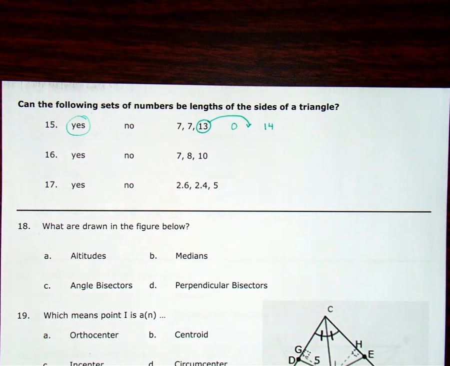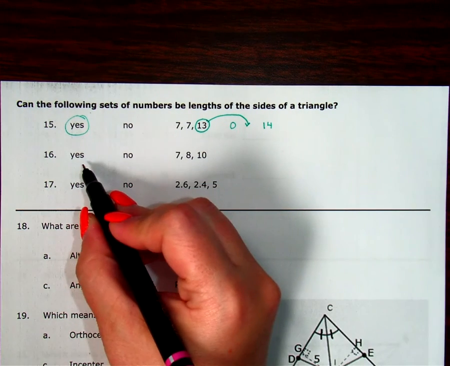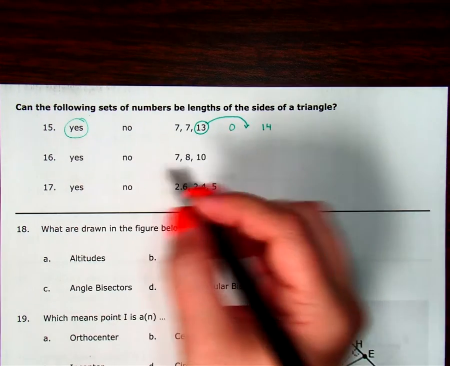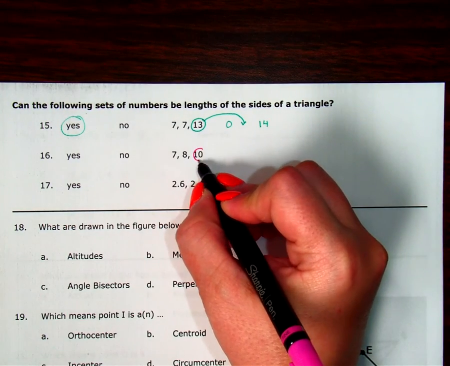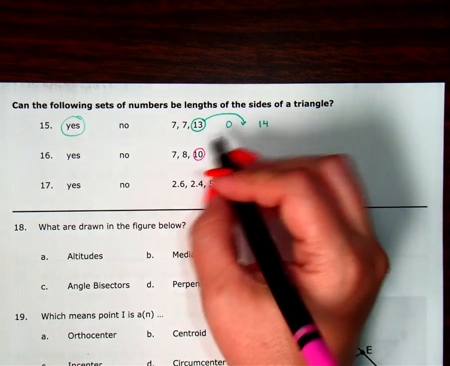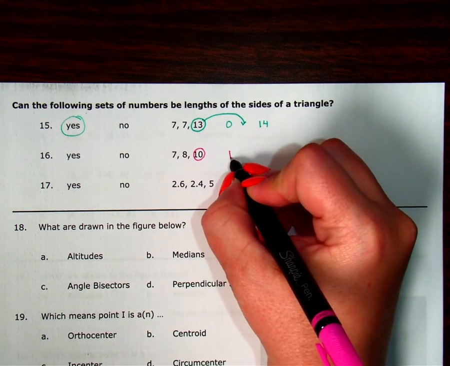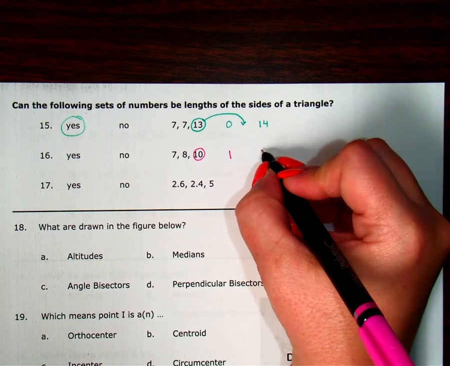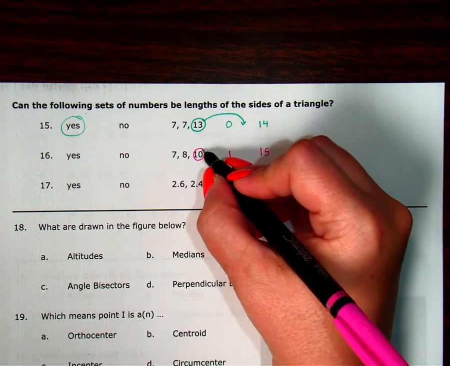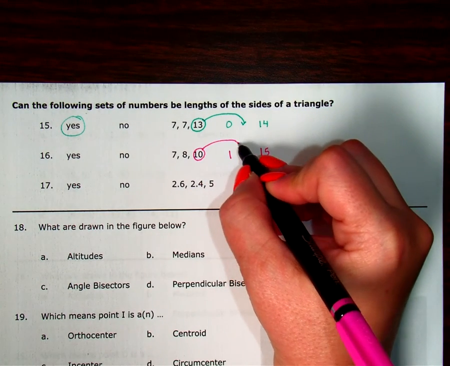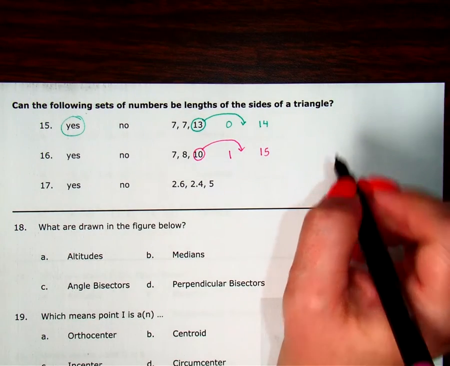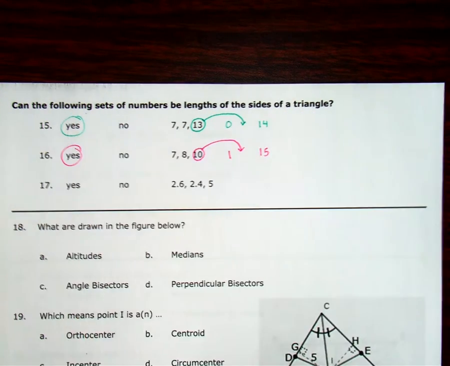Number 16. On number 16, can I make a triangle? So again, I'm going to pick a third side, and then I'm going to find the difference between 7 and 8. That's just 1. And then 8 plus 7 is 15. Can 10 fall between 1 and 15? Yes, it can.